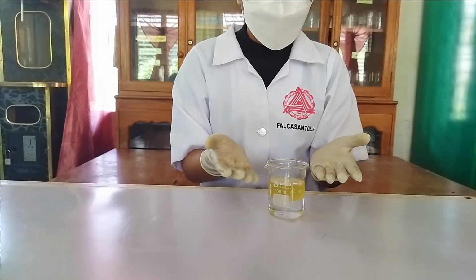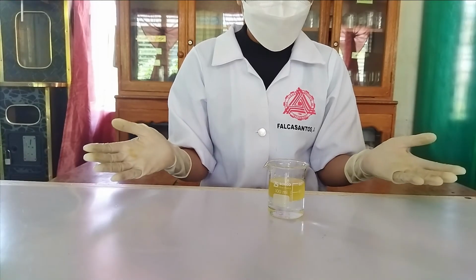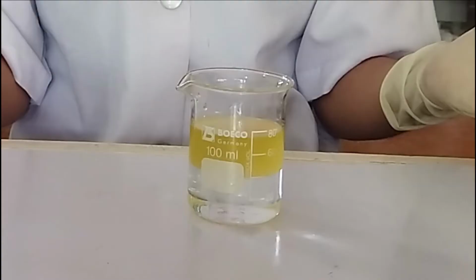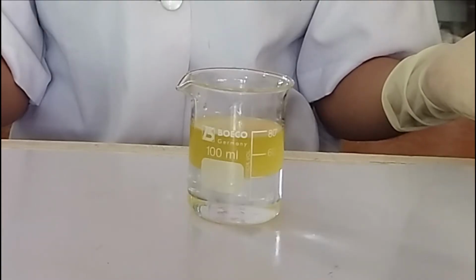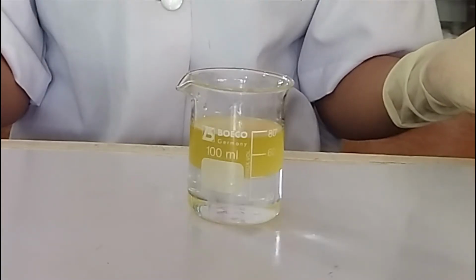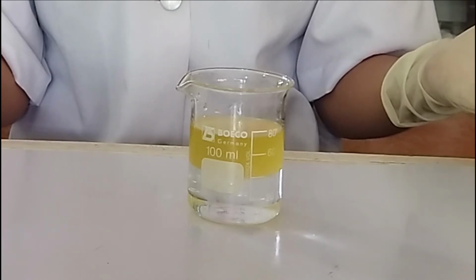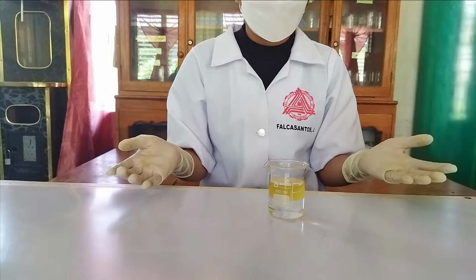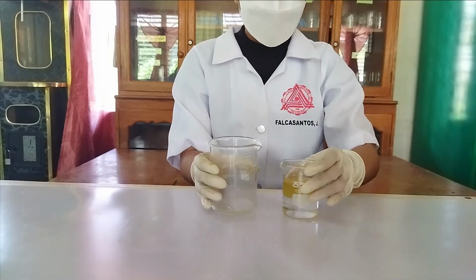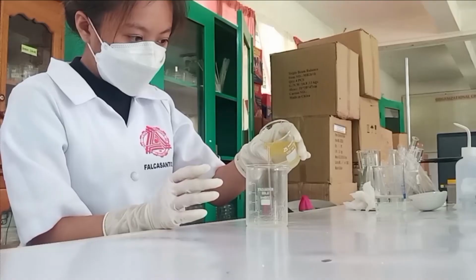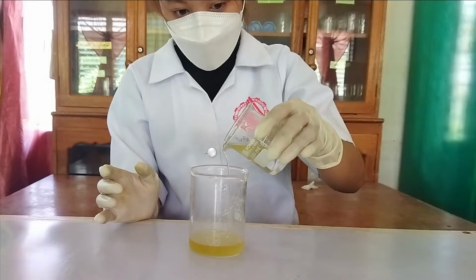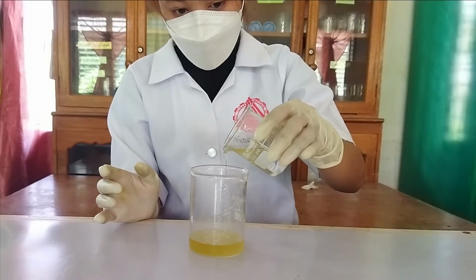This process can also be used to separate two liquids that do not mix with each other, for example, oil and water. When we leave a mixture of oil and water, two separate layers are formed, with water at the bottom and oil, being lighter, at the top. We can remove the oil layer from the top by pouring it into another vessel, which leaves us with the water layer at the bottom.